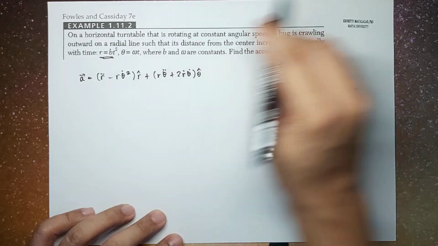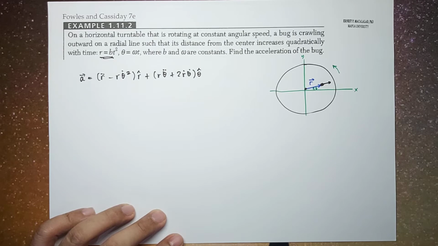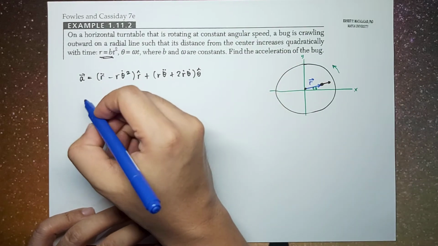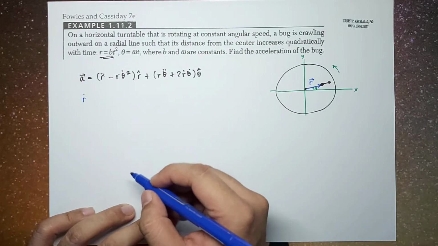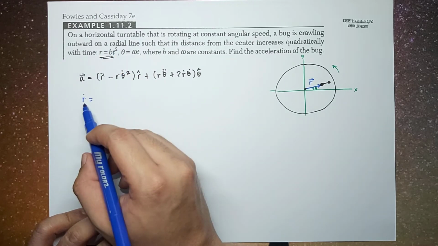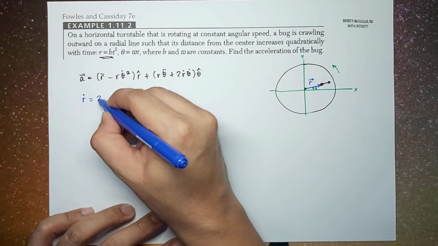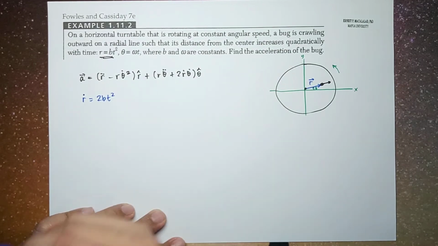So we start with r dot. R dot will be equal to the derivative of r with respect to time, that's the meaning of the dot notation here. So the answer is 2bt.